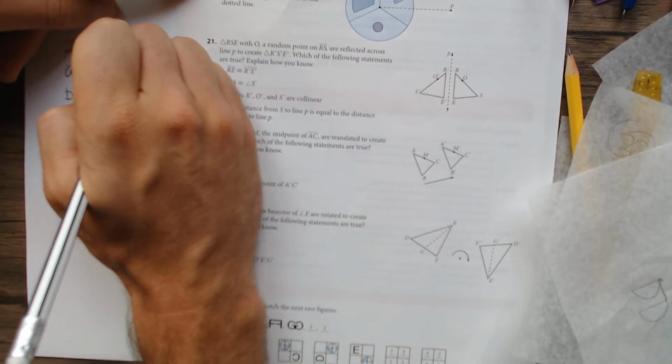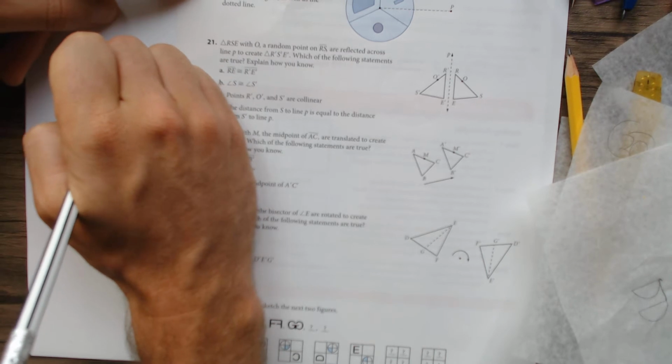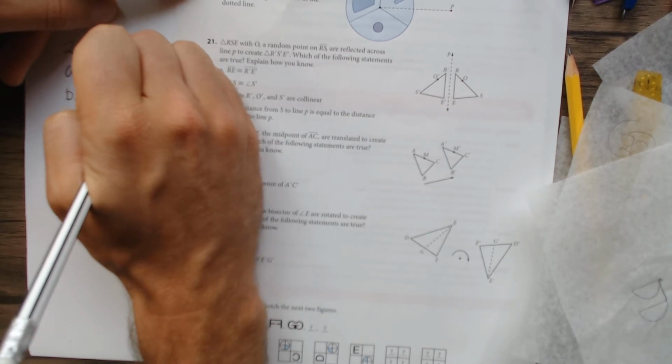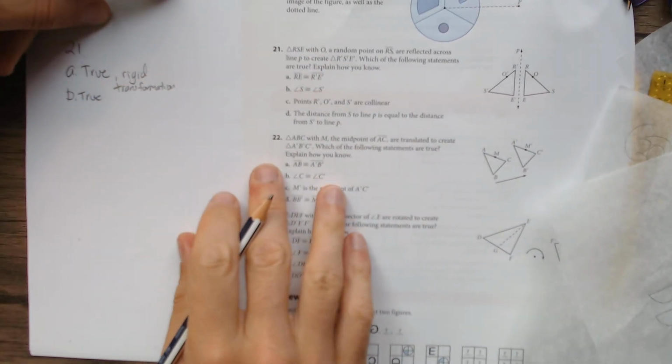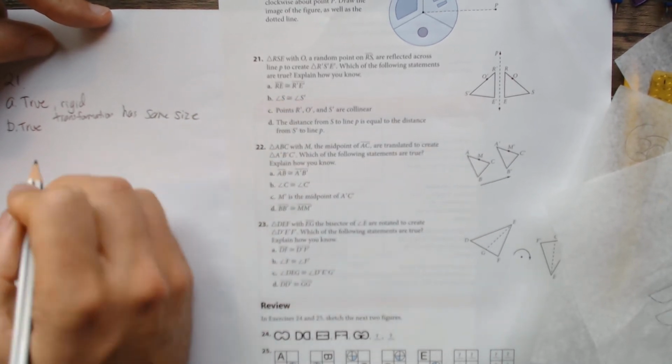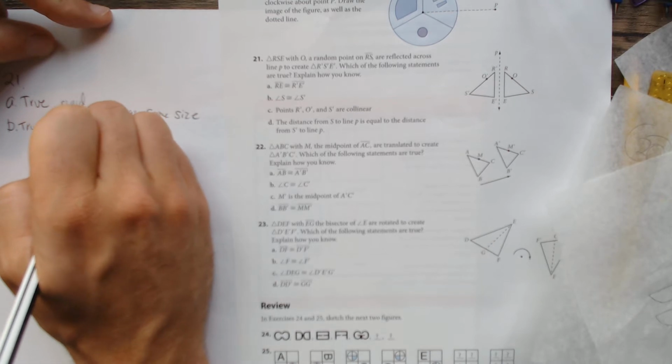Because it's a rigid transformation. Rigid transformation has the same size. And that would be true. Another name for rigid transformation is isometry. So it's an isometry. It has the same size and shape.